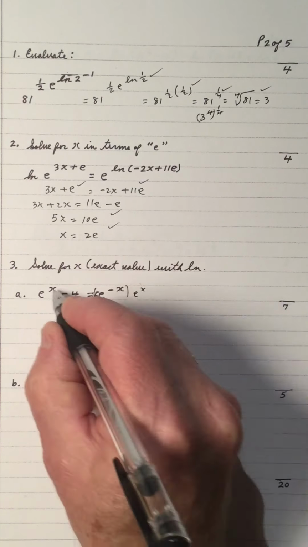So e to the x times e to the x is e to the 2x, because we add the exponents with the same base, -4 e to the x, and e to the -x times e to the x gives me e to the 0, which is 1, so we just get 5 times 1 is 5. And now we go e to the 2x minus 4e to the x minus 5 equals 0.